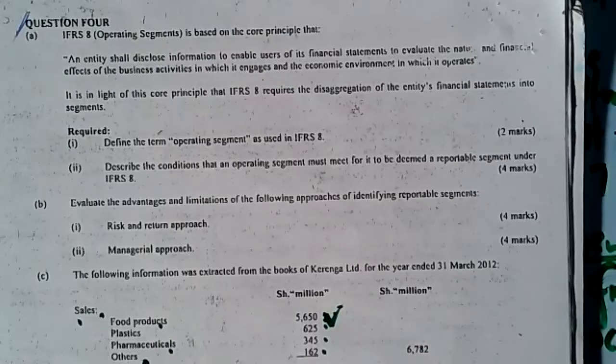Contributes at least 10% of the segment operating profit. So number one, we have talked about 10% of the segment revenue, including intersegment sales. Number two, contributes at least 10% of the segment operating profit. Then number three, controls at least 10% of the segment identifiable assets. So now that is the point you need to mention in order to get the 4 marks.